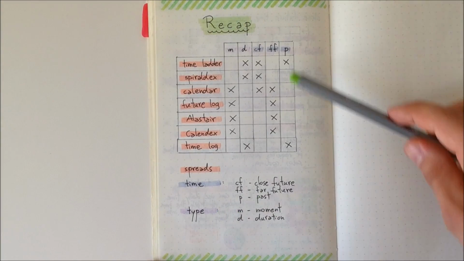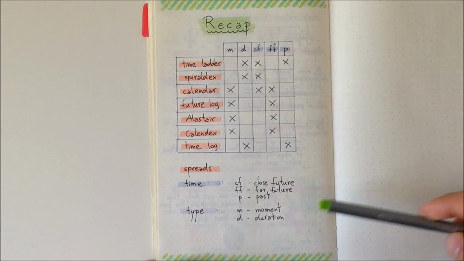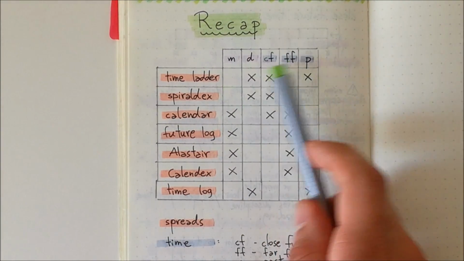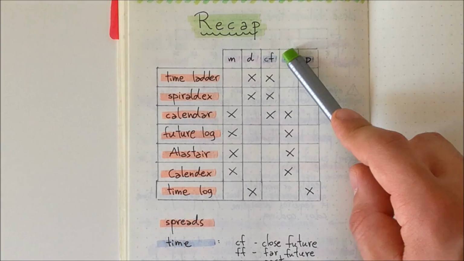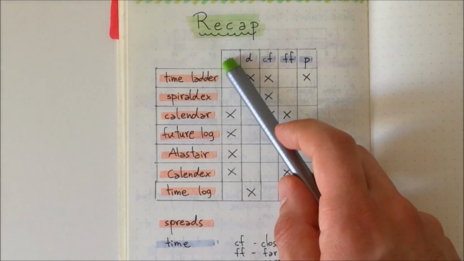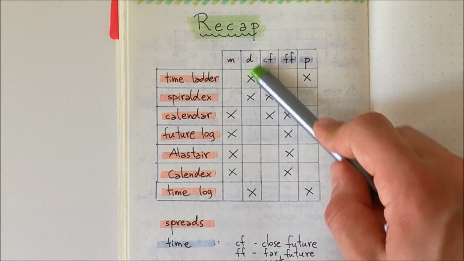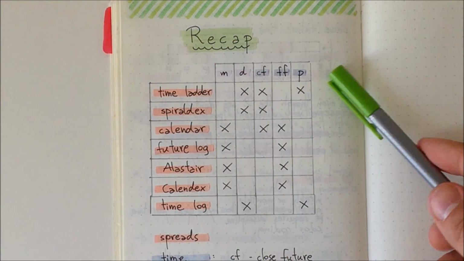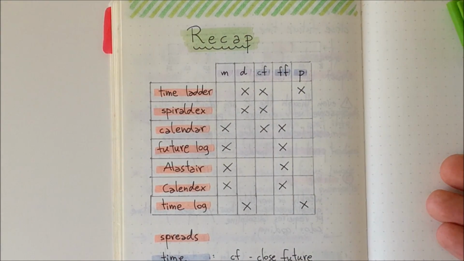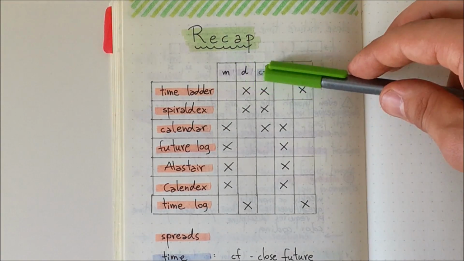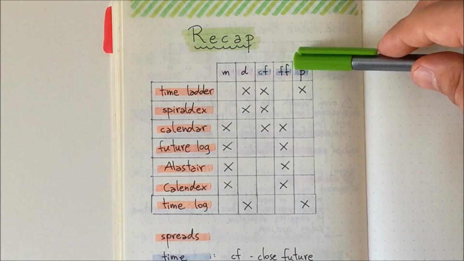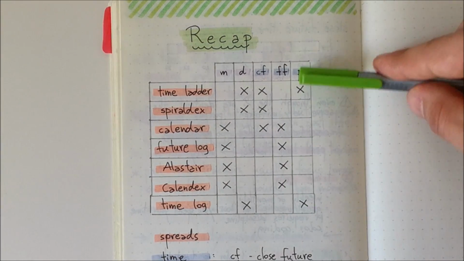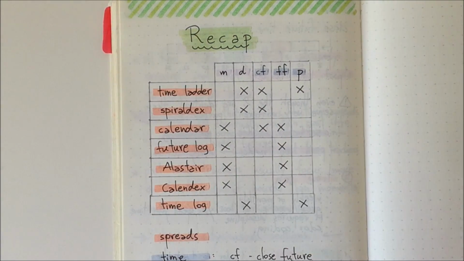So now it's finally time to do a recap. Here you have all of the spreads. Here you have the time, so close future, far future, and past. And here the nature, so moment or duration. I hope that this will help you decide which spread you want to use. So if you want to track close future events, I recommend these 3. If you're looking for a far future section, you have these 4 here, and for the past you have these 2 here, and so on.